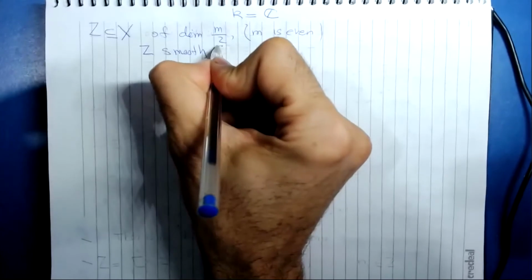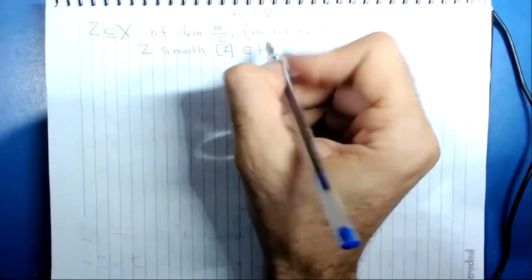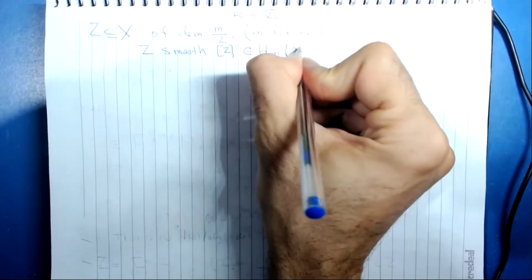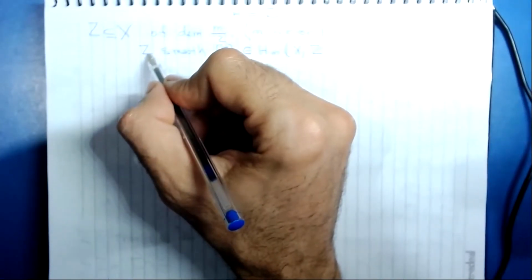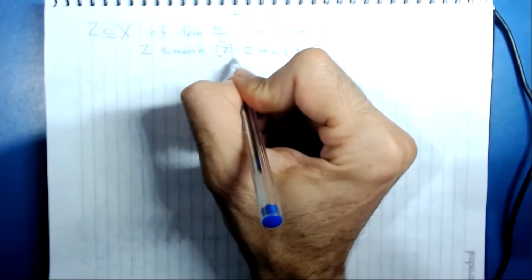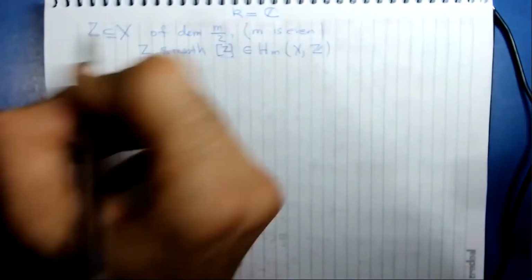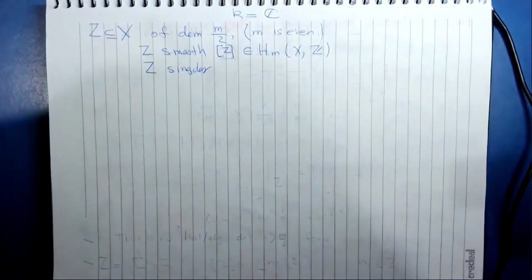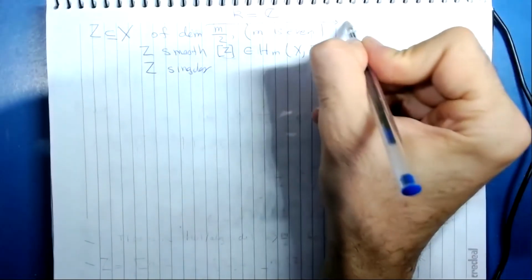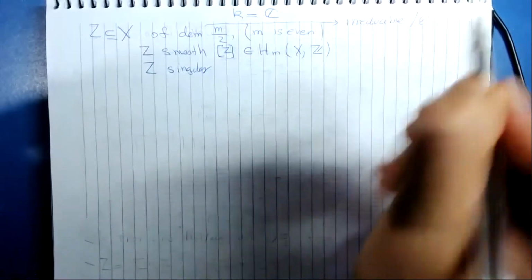then algebraic topology gives us a way to define the homology class of Z inside the m-th homology of Z. Remember that Z is of complex dimension m/2, and so it is of real dimension m. So its homology class will be in H_m. But smoothness here is not a problem. Actually, if Z is singular, by the way, for simplicity let's take Z irreducible. Of course, everything over C.